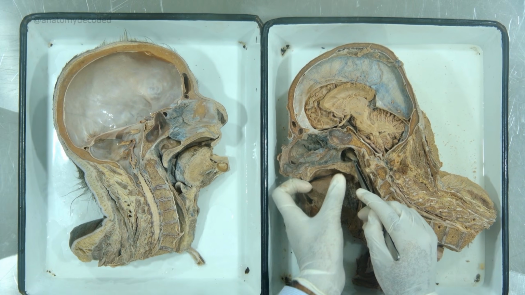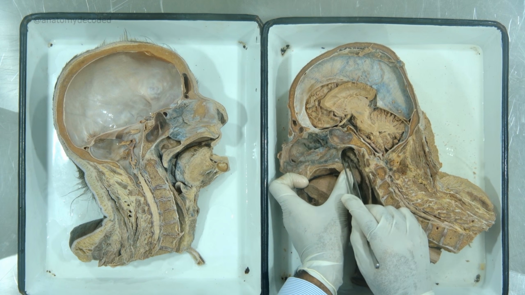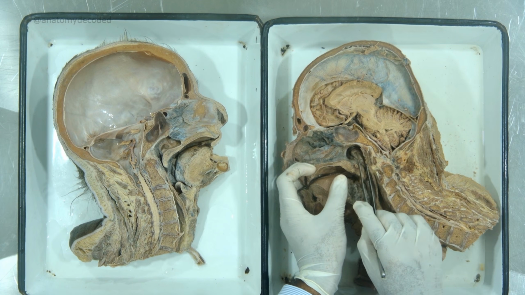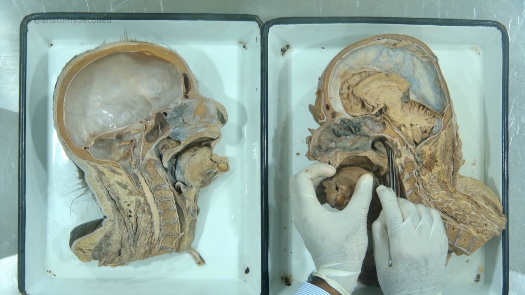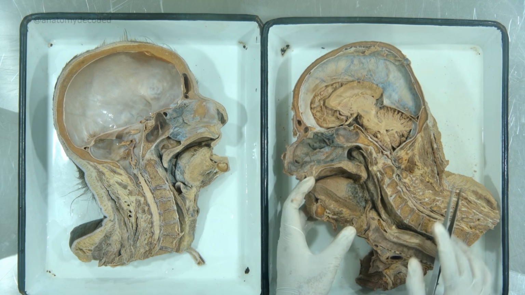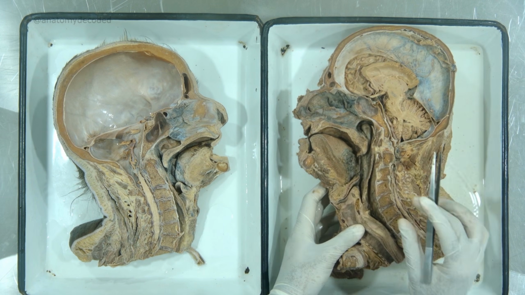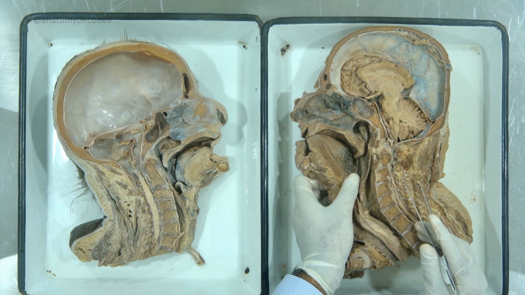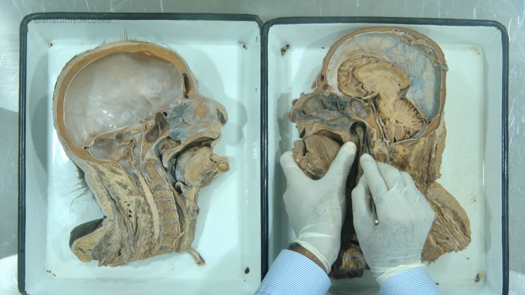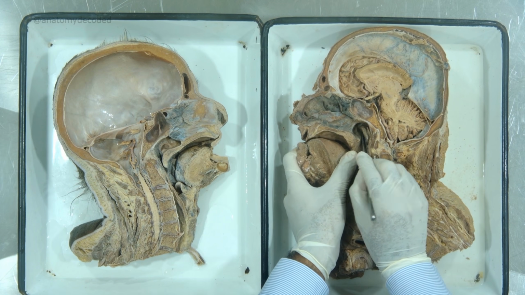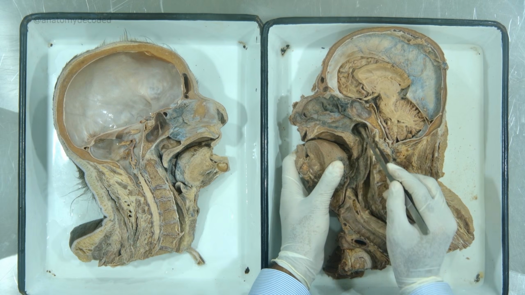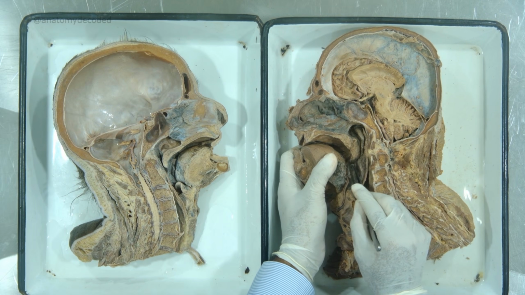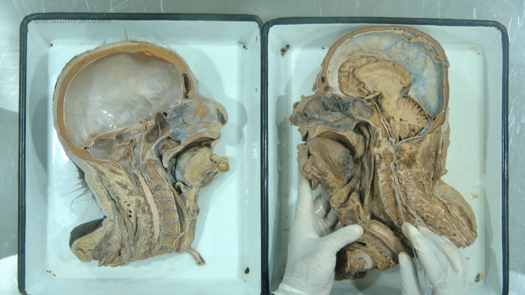Then near the opening of the eustachian tube or the auditory tube, there is the tubal tonsil, and at the posterior aspect of the nasopharynx, there is the nasopharyngeal tonsil. When it gets enlarged, it is referred to as adenoids. So this eustachian tube opening is very important in the nasopharynx, and in the oropharynx this tonsillar fossa is important.